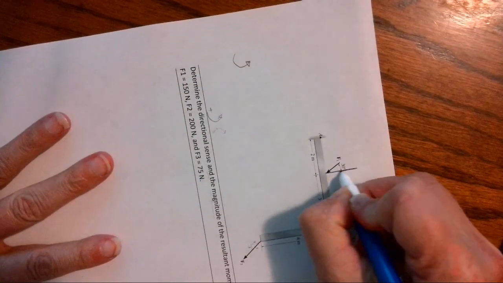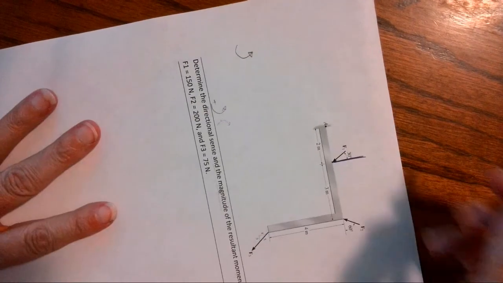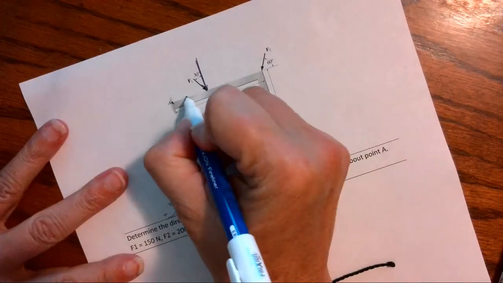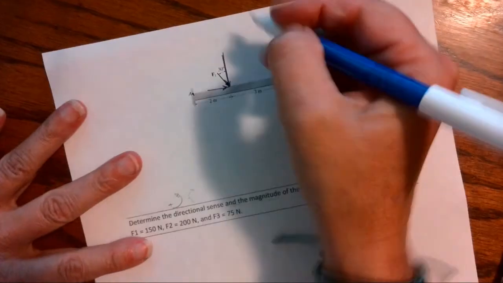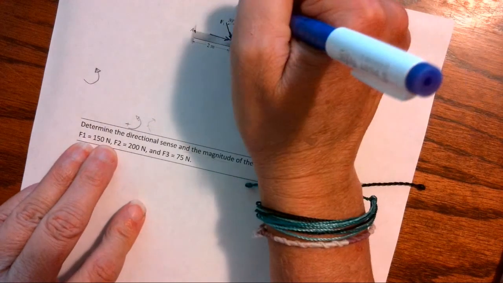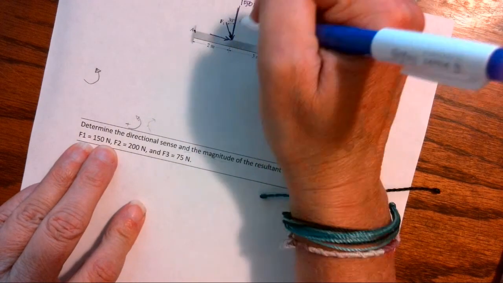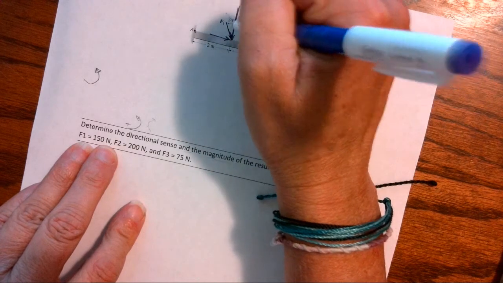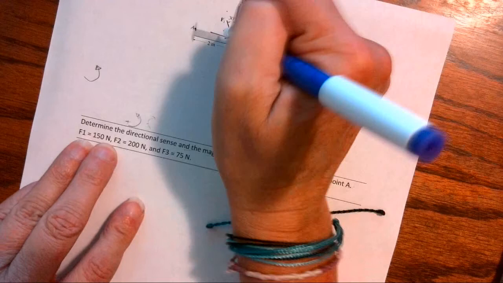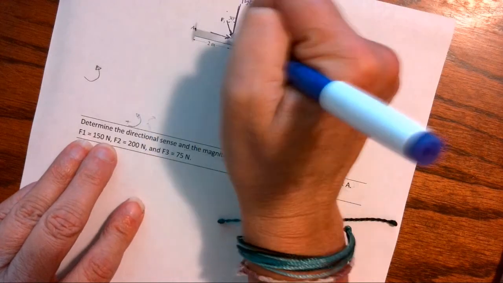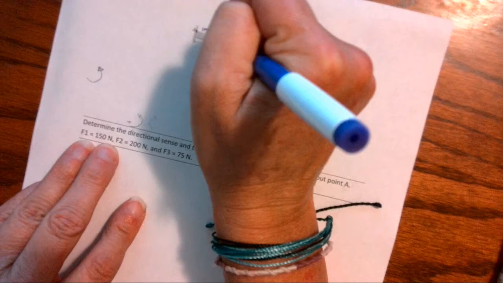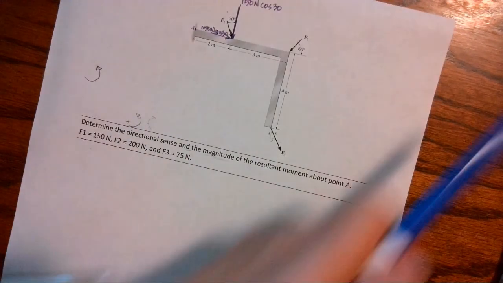Here's point A, and I'm going to recognize that these vectors actually have components. F1 is 150 newtons, so I have 150 newtons cosine 30 and 150 newtons sine 30.